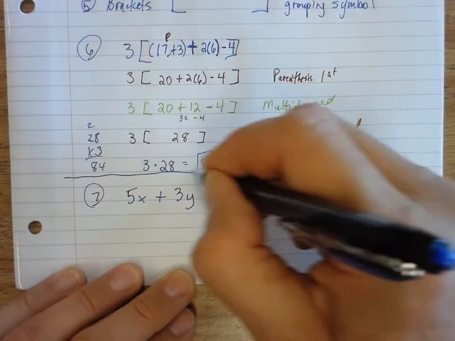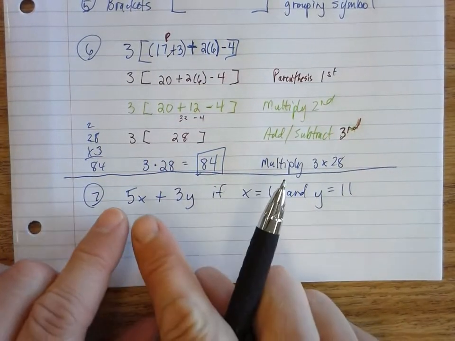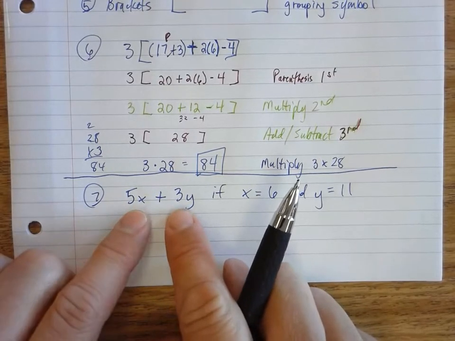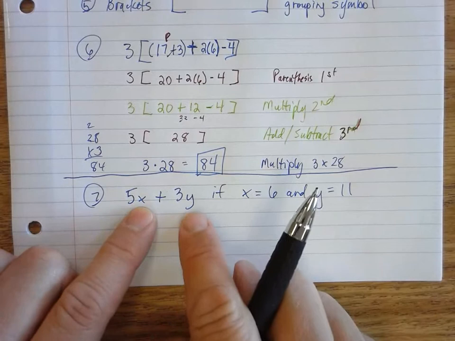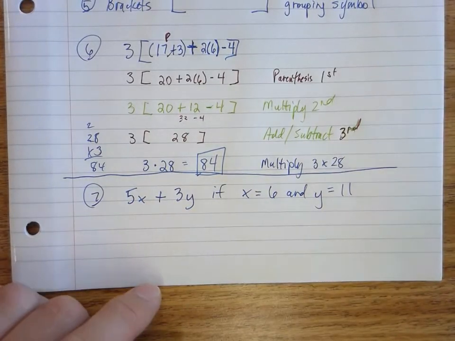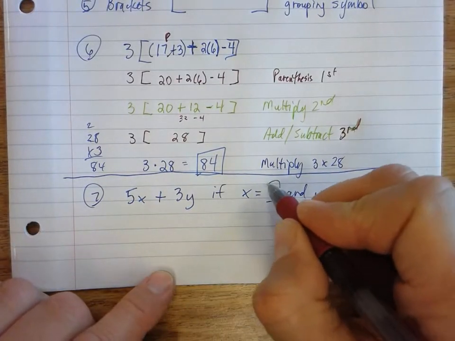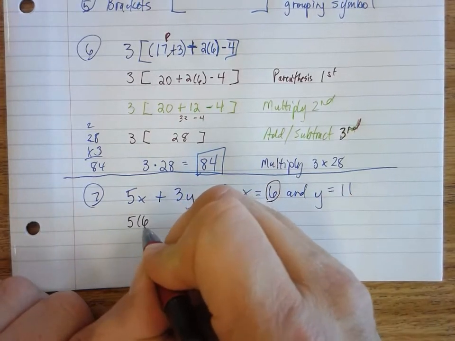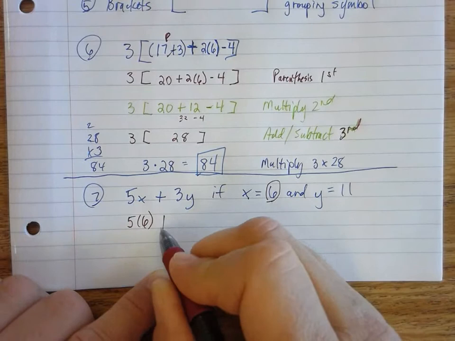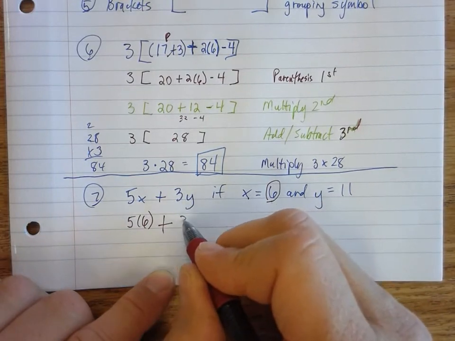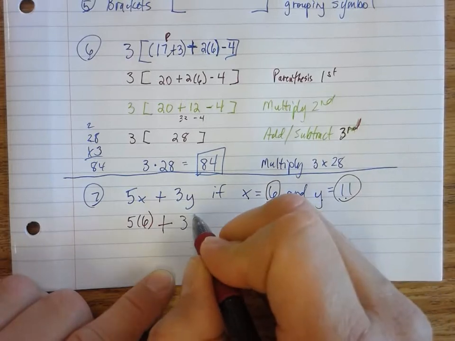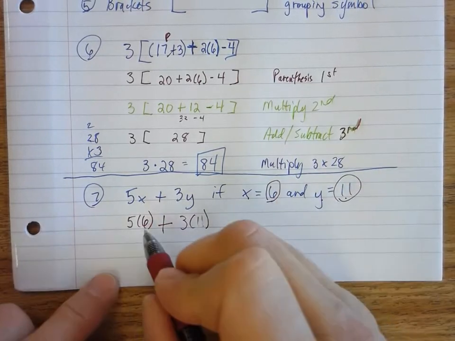Now, what that means, of course, is you've got some constants here. 5 is a constant, 3 is a constant. Then you've got a couple variables, x and y. So what we're going to do is substitute the 6 in for the x. So right here that would mean 5 times 6 plus 3, and then we're going to take the 11 and substitute it in for the y. 3 times 11.